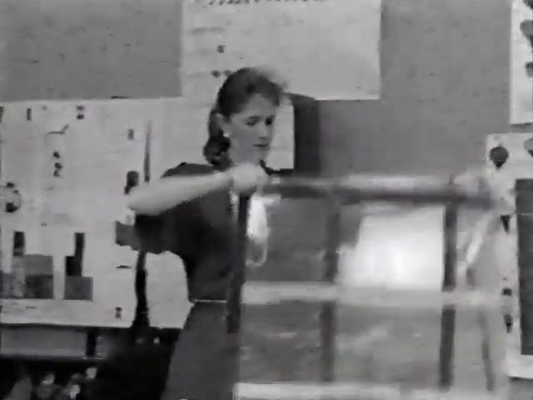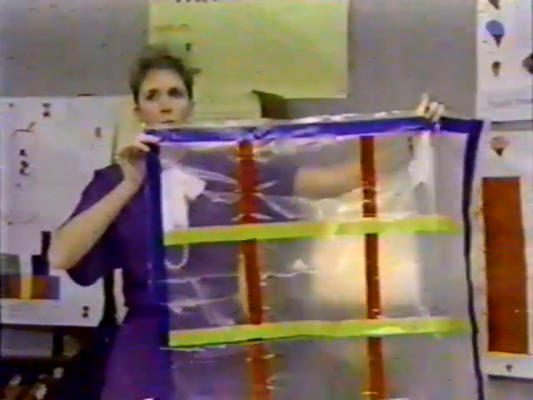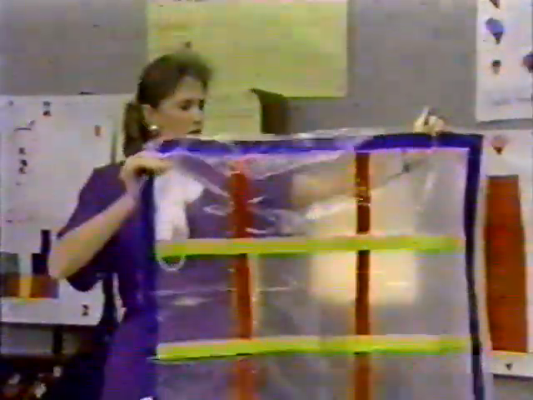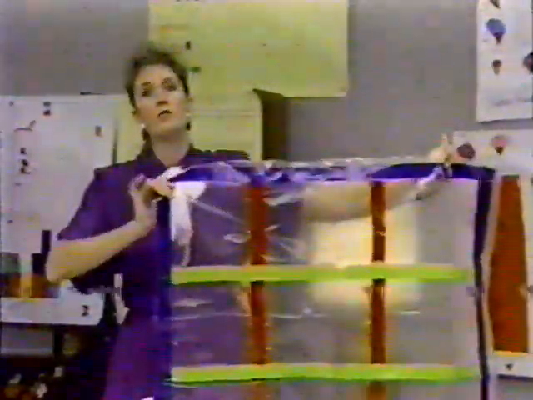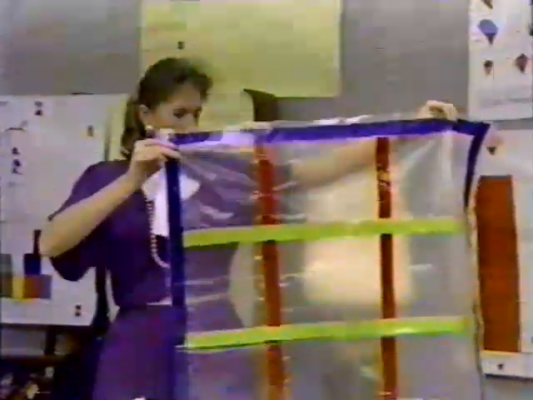This is clear vinyl. It is a heavy-duty paint tarp. If it's not the real thin kind that tear easily, it is a heavy-duty paint tarp, and it comes in rolls of 1,000,000 yards. You will never be able to use the whole roll. This one is just a small group bar graph that I have. We have one for the classroom that is floor size.